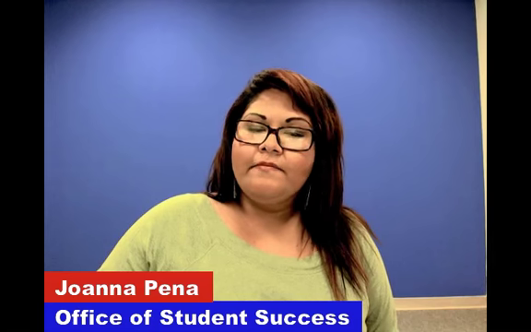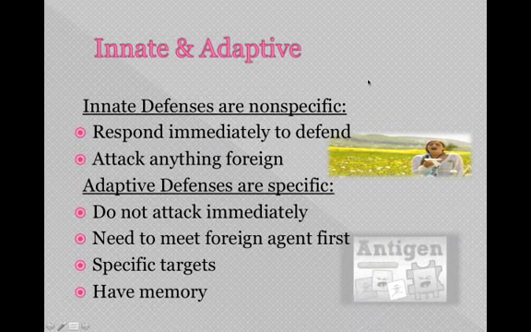I am an SI tutor with the Office of Student Success, and I tutor Anatomy and Physiology 1 and 2. And this presentation is going to be over the immune system. The immune system has two parts. It is divided into the innate defenses, which are nonspecific, and adaptive defenses.